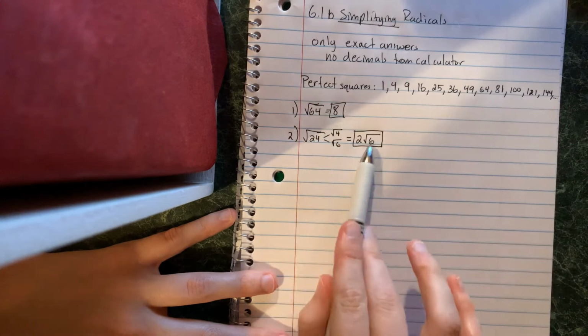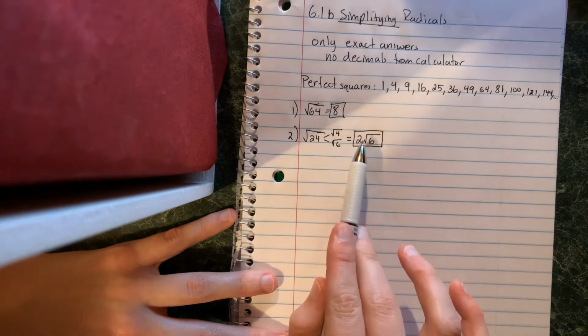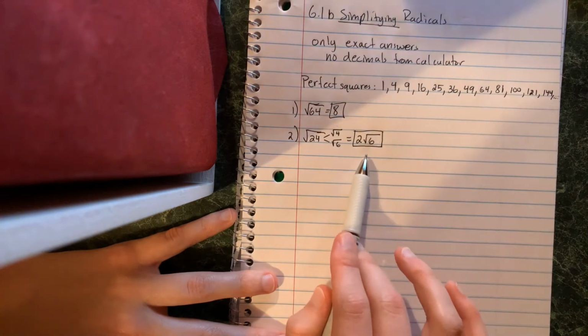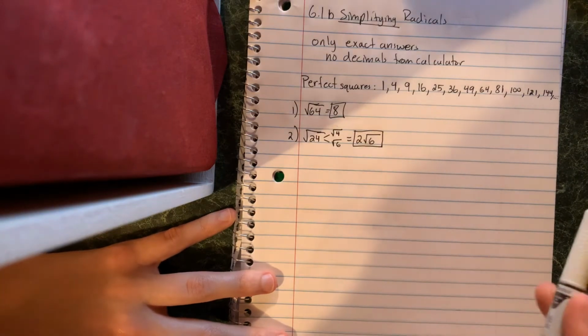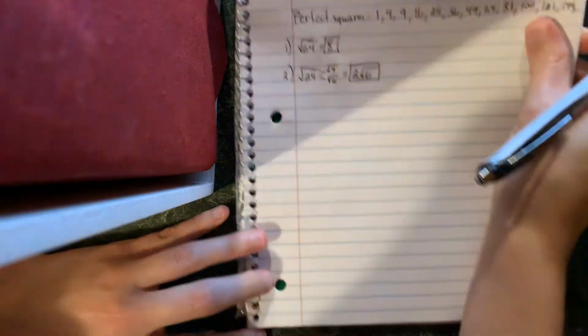So a lot of these are still going to have the square root symbol left with it. You have to type it in exactly like that. 2 square root of 6. Okay, right next to each other. That's considered simplified. It's the exact answer instead of putting your decimal version of that. Okay, so none of these will want the decimals. You'll have to do that for all of those.